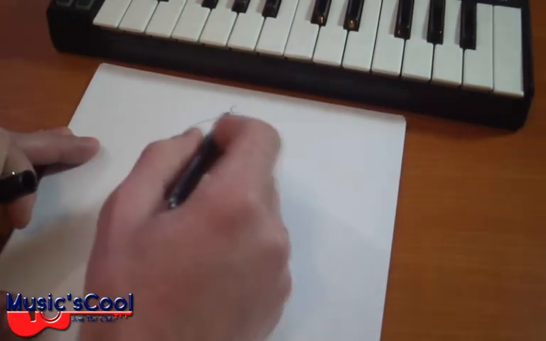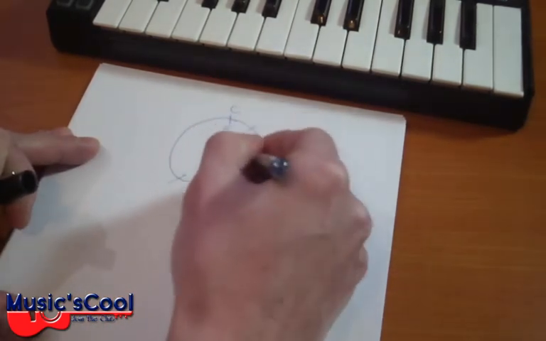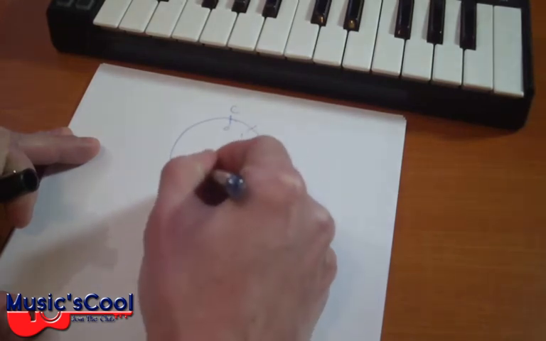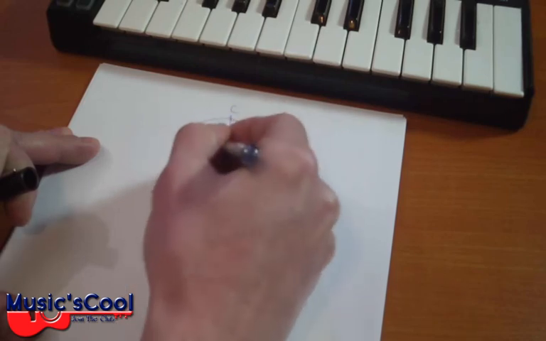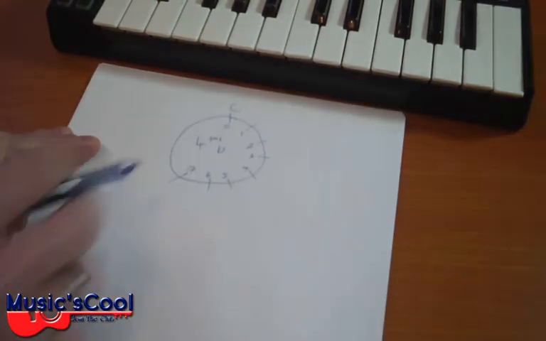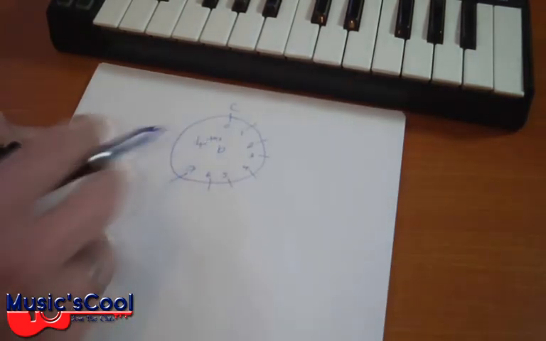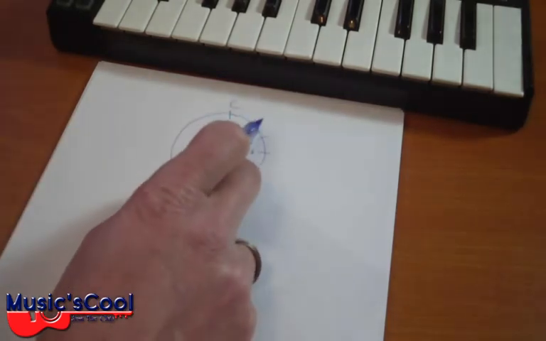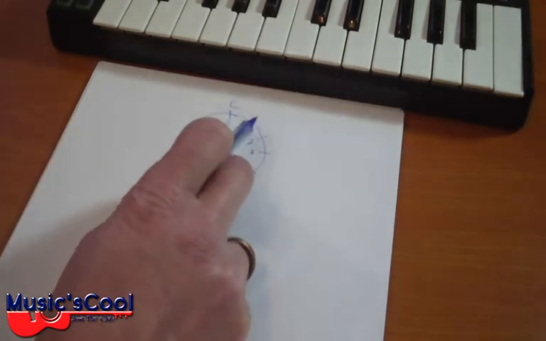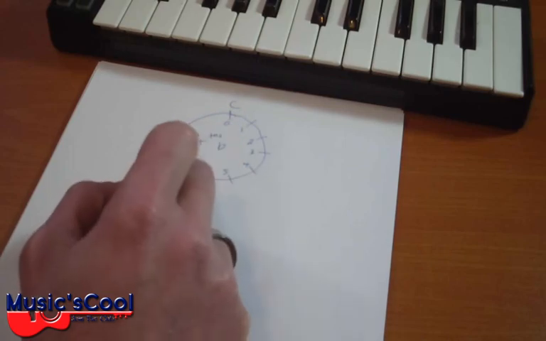Okay, so we've got 1 o'clock, 2 o'clock, 3, 4, 5, 6, and 7. Now this is the circle of fourths, which is for flat keys. Circle of fourths for flat keys. Now, if you remember in the circle of fifths, in order to find out what note was at 1 o'clock, we went up 5 from C.